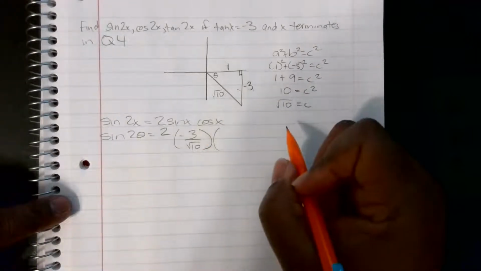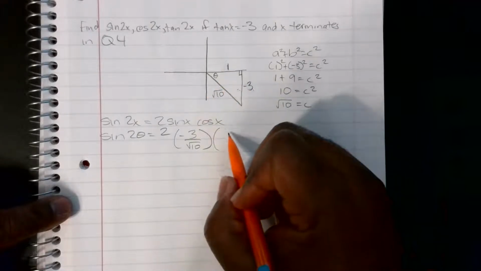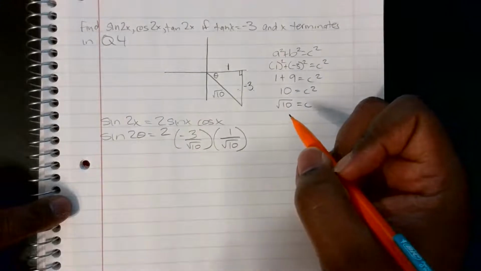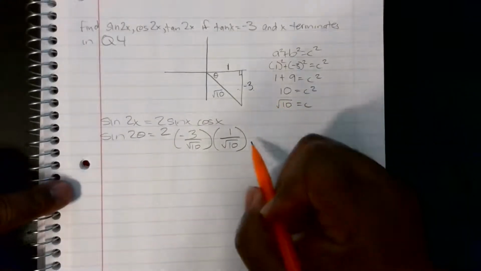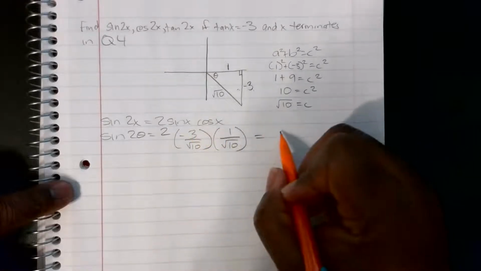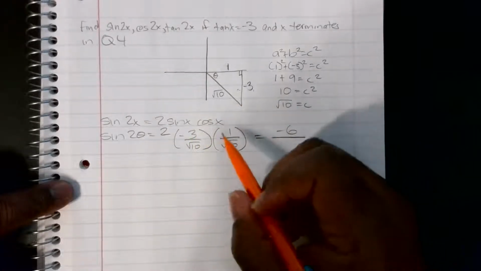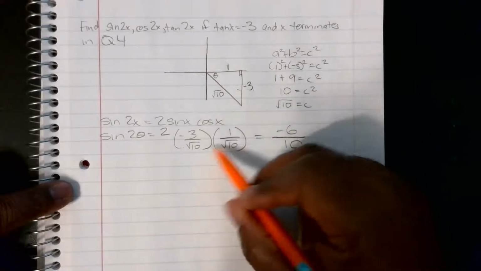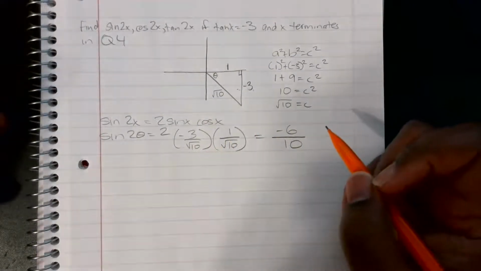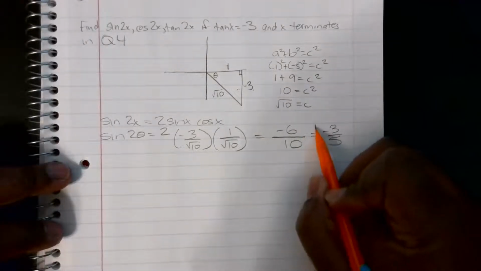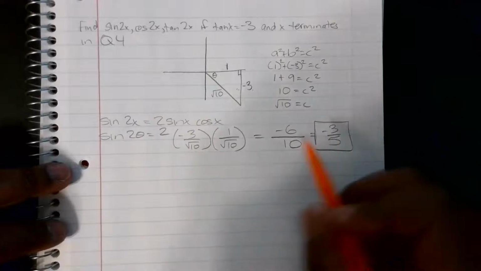Cosine of x here is 1 over root 10. Okay, so then we do a little bit of algebra. Multiply the tops together: 2 times negative 3 times 1 is negative 6, over square root of 10 times square root of 10, which is just 10. It's good we didn't rationalize these because it would have made the problem a little bit harder. Simplify this and you get negative 3 over 5. That's the sine of 2 theta.